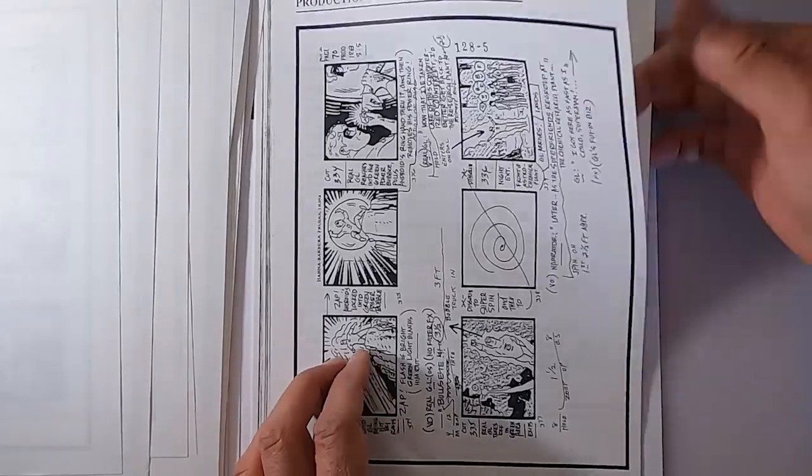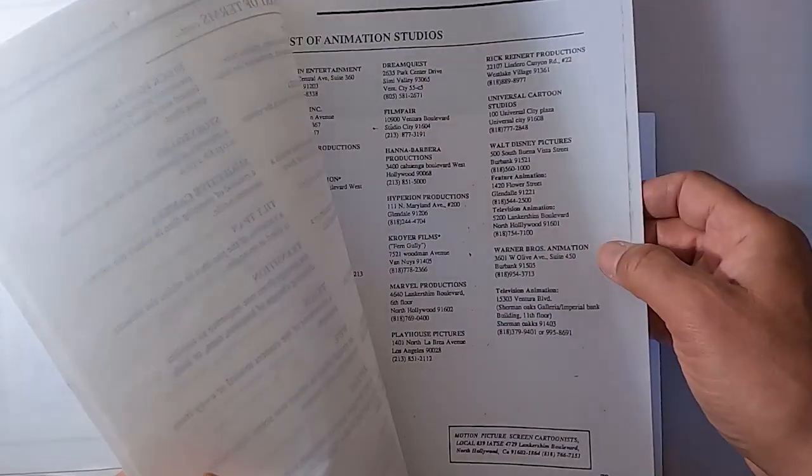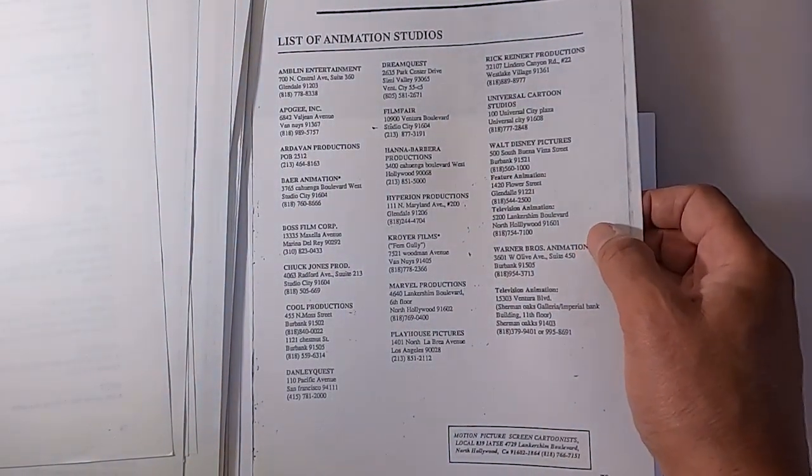So like I said, see if you can find a copy of this online that you can download. Then a glossary of terms at the back. A list of studios. Hardly any of these are around anymore.